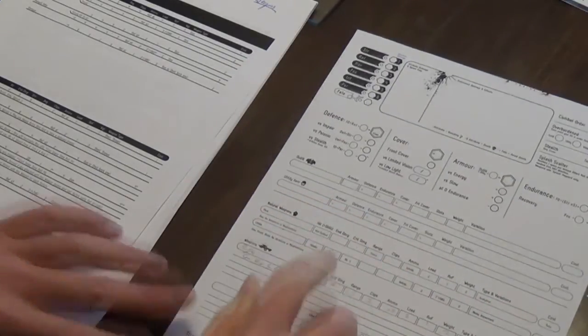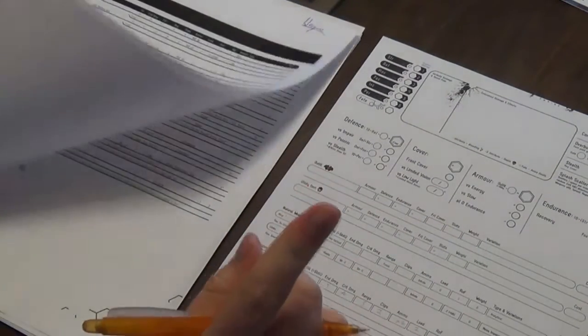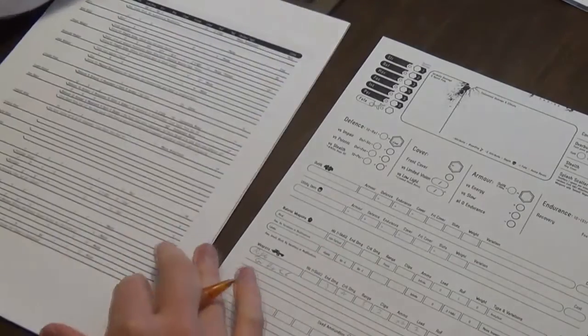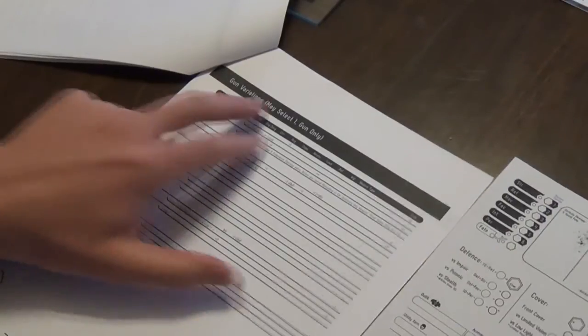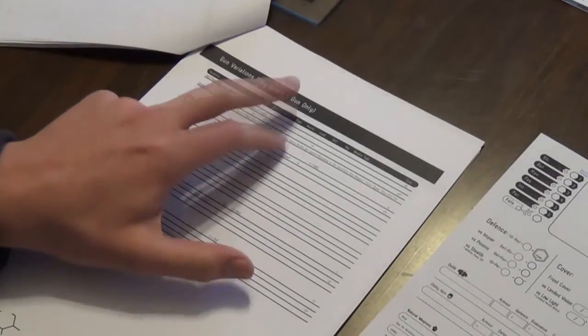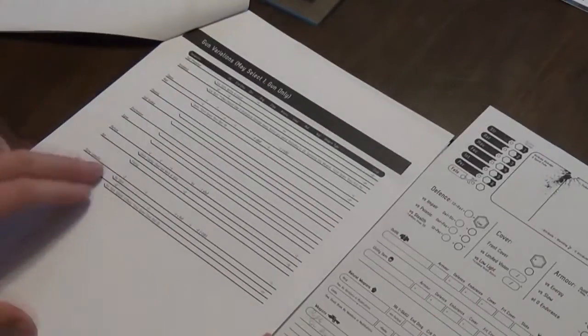Okay, and there we go. We have our weapon down. Then we can apply a variation to it. We flip over to the gun variation chart, and it says here, may select one gun only. A rifle is a gun, so we can select one of these variations.